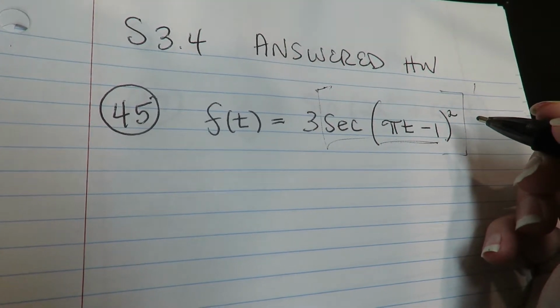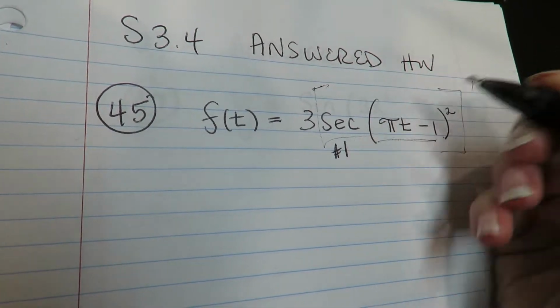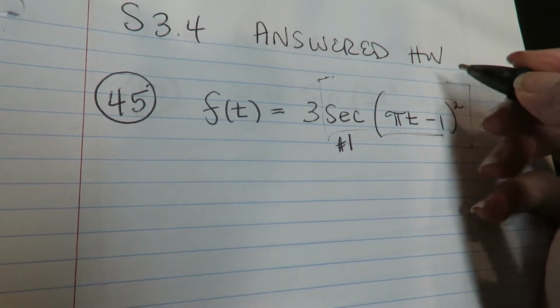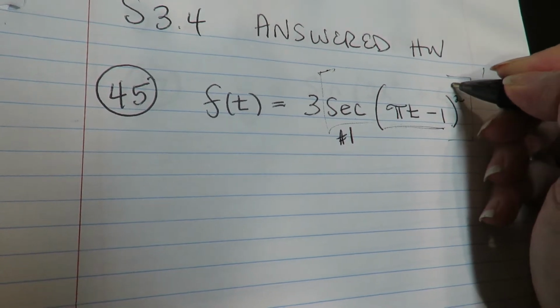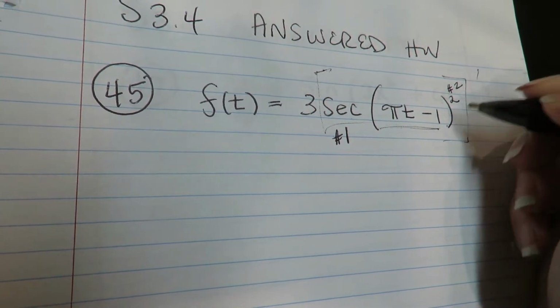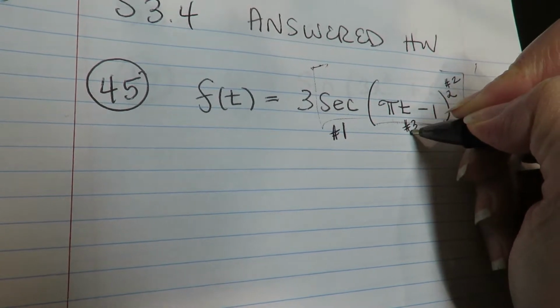All right, let's look at how many layers you have. The first layer is the secant. And inside the secant, they're doing some complicated things. They're first squaring the inside of the secant. So that's the second thing. And then this is the third thing.